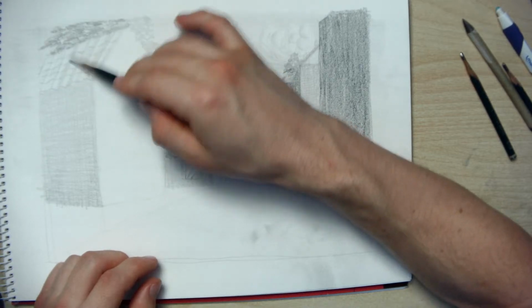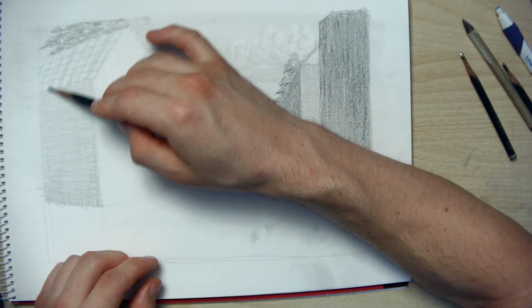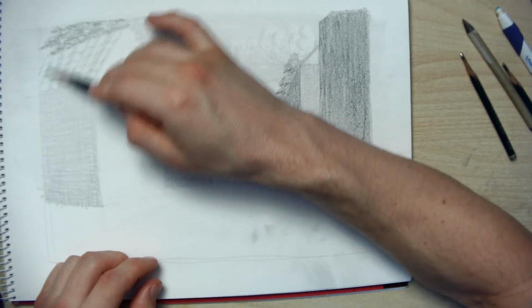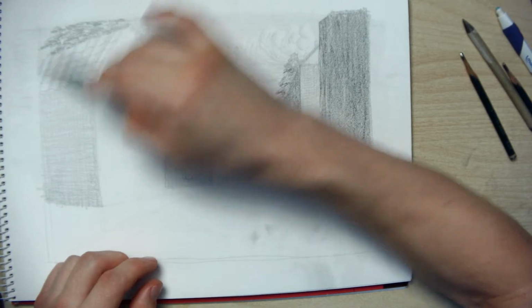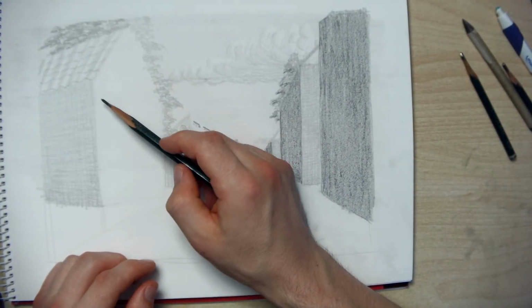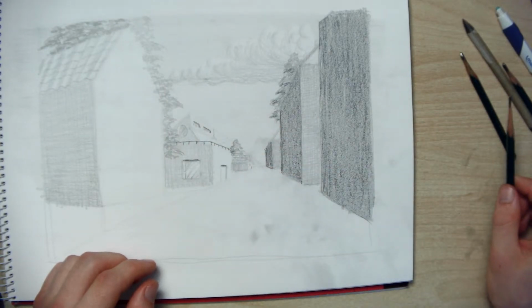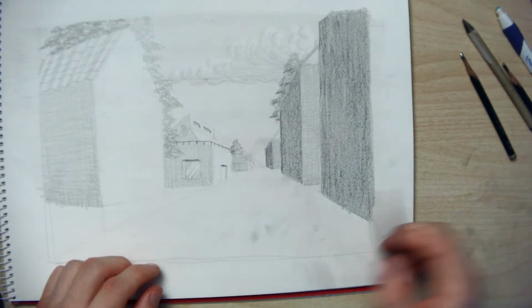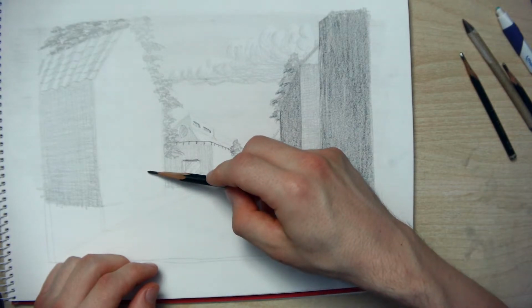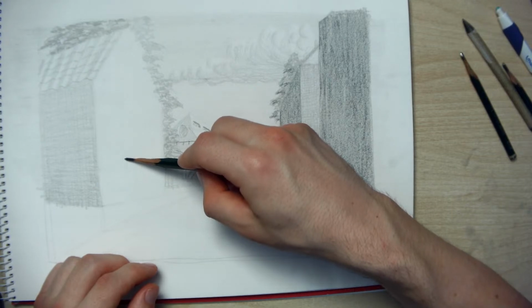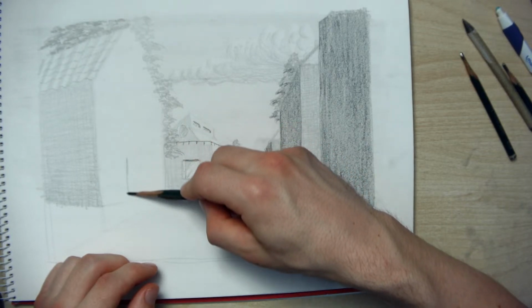Or to the left of those waves. Not the best tiles I've ever drawn, but I think it comes across. Now I'll have to think about something to put in here. Let's say there's a door to this building right here.